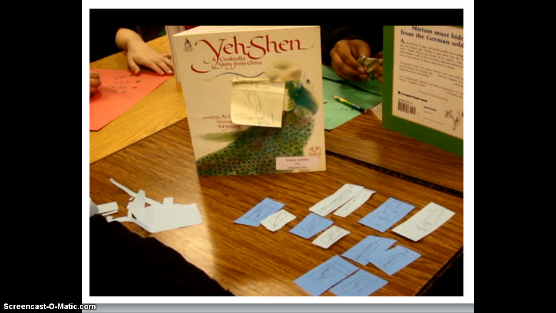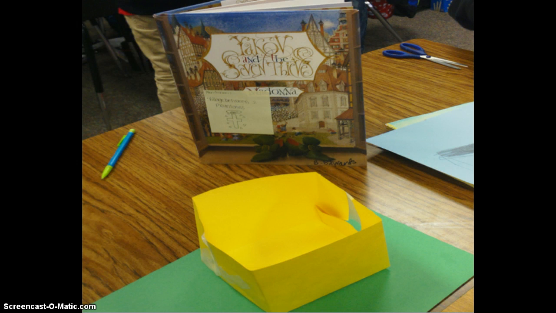After reading Yeh-Shen, the Chinese Cinderella story, this student opened a shop in which she was selling cleaning supplies so that Cinderella could better herself, and after she made money, then she could travel to the United States, she said, and find a better job. Yakov and the Seven Thieves, this is a book by Madonna, and this student was going to sell shoes.